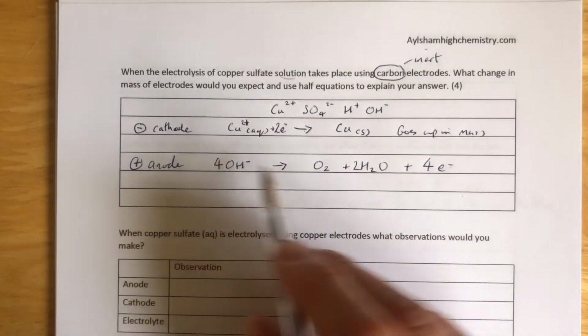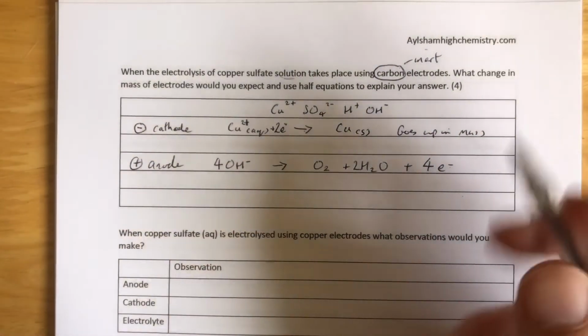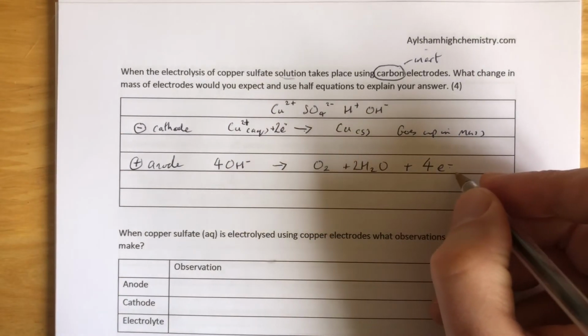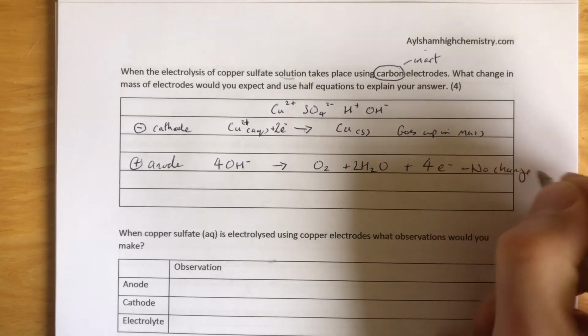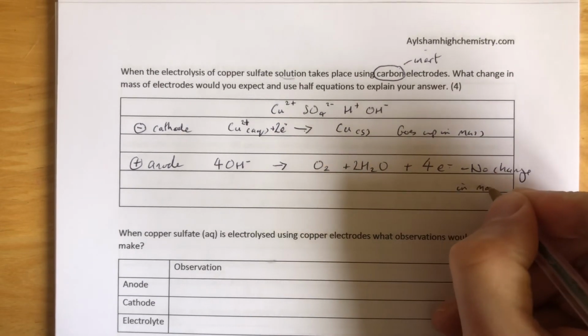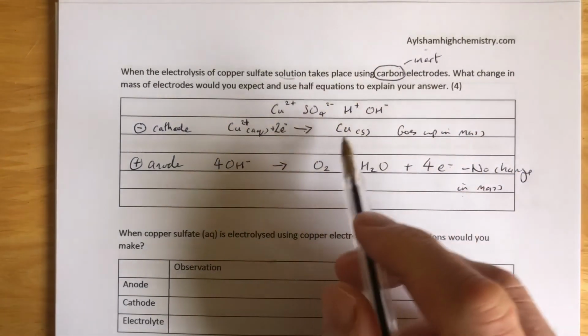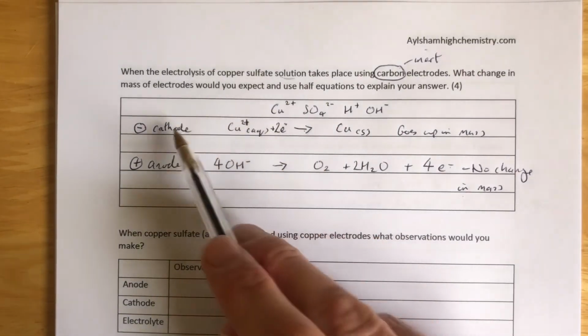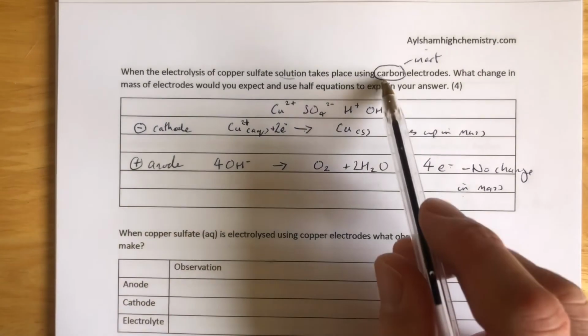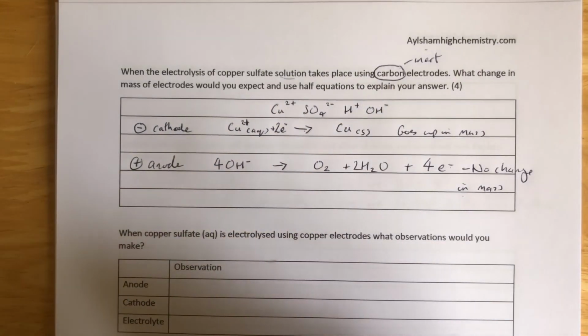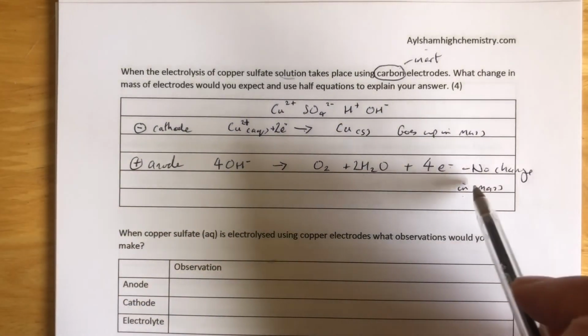So at the anode, we've got oxygen gas being given off. That's not going to change the mass of the anode at all. So there's going to be no change in mass. We only get a change in mass if something is plated on the outside of the electrode, like at the cathode, or if the electrode dissolves. Now the carbon electrode is not getting involved in this reaction. It's inert, so no change in mass.